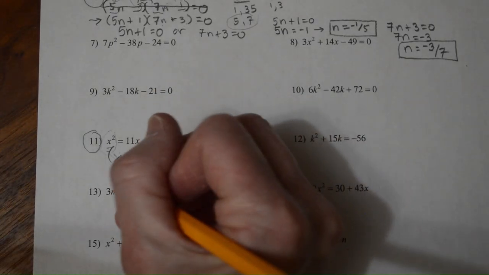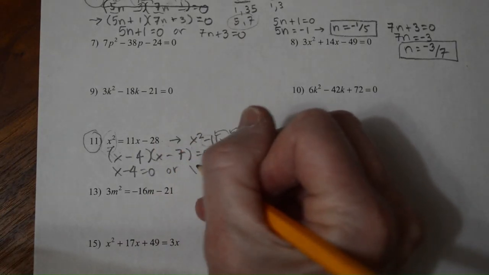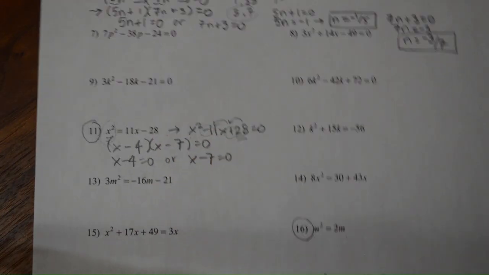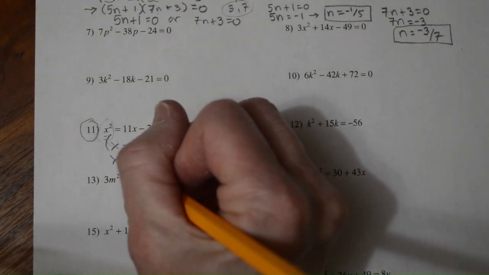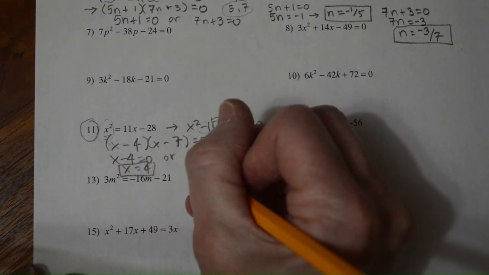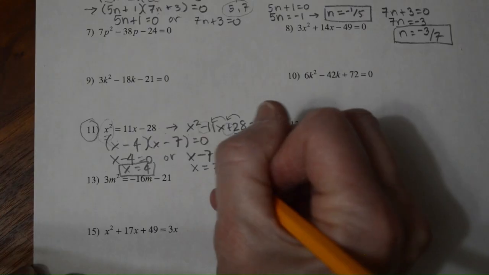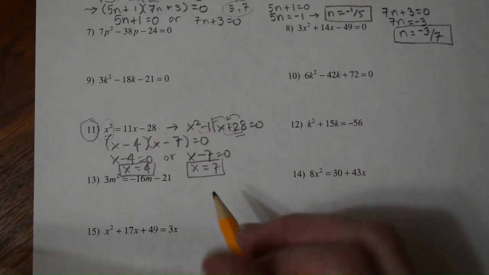This tells us that x minus 4 equals 0, or x minus 7 equals 0. If x minus 4 equals 0, then that tells me x equals 4. If x minus 7 equals 0, then x equals 7. And these would be our two solutions. You're welcome to check them in there.